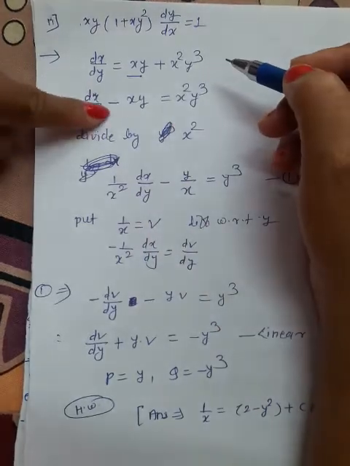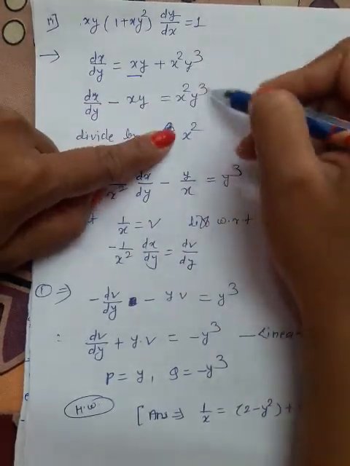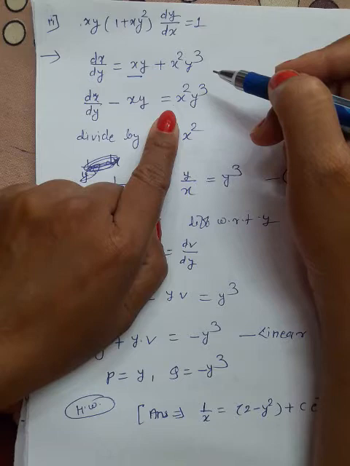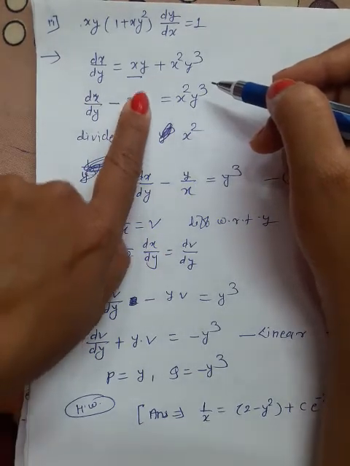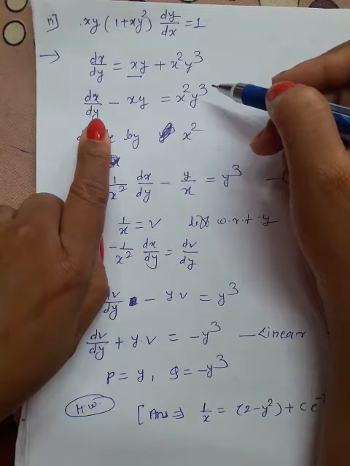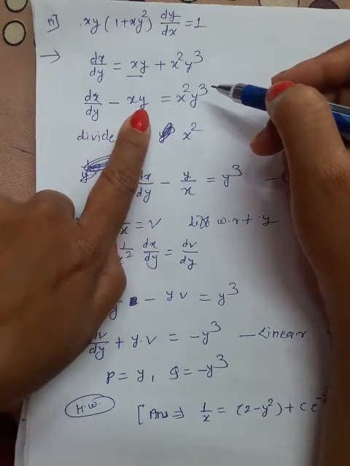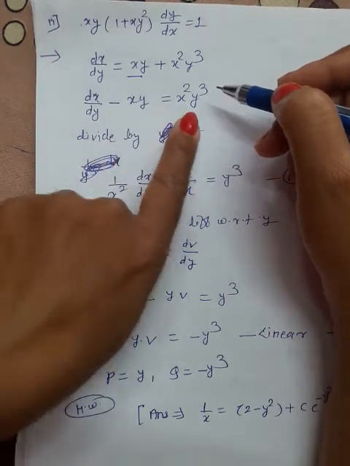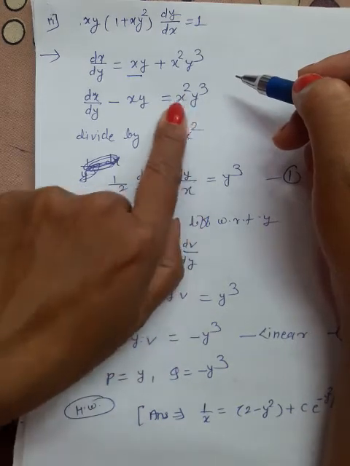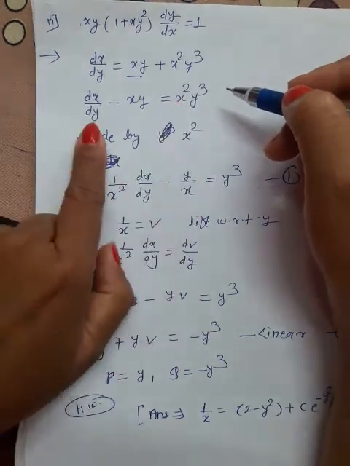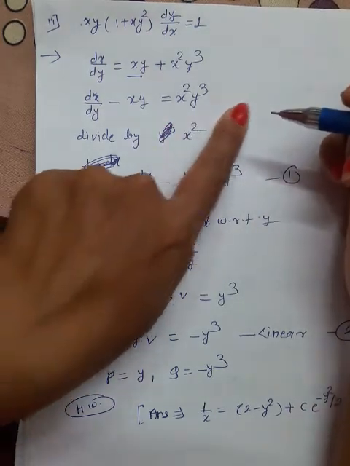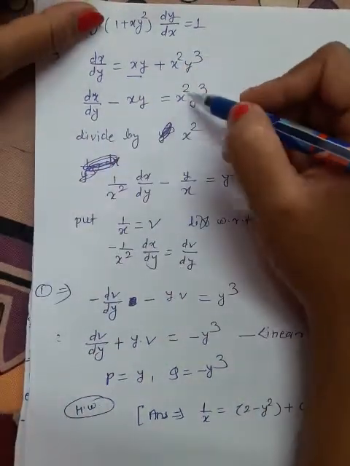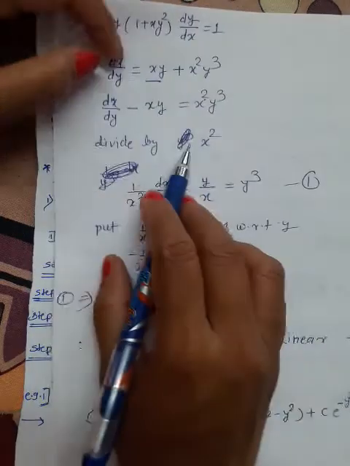It becomes dx by dy minus xy is equal to this total term. Now we want this x here, this x here, and the rest of all the functions should be of y. This is a function of y. This is okay. But on the RHS, we don't need this x square because we want a y function on the RHS. Therefore, the next step is you have to divide this equation by x square.